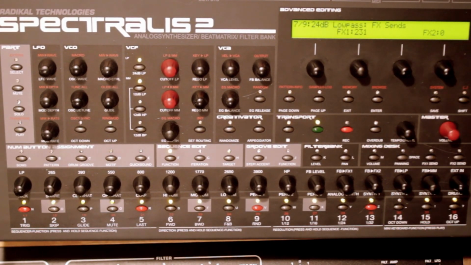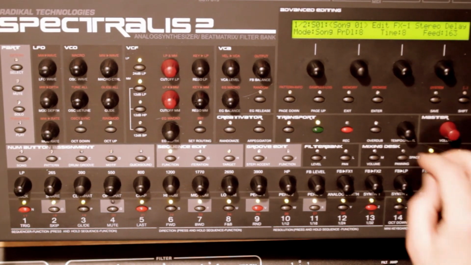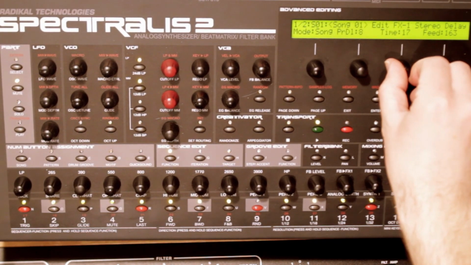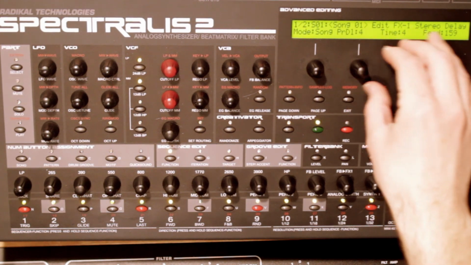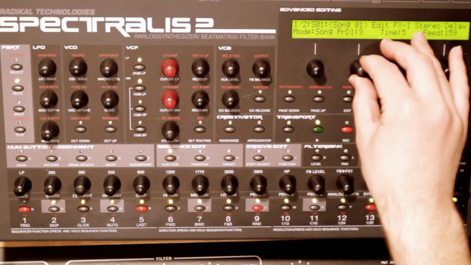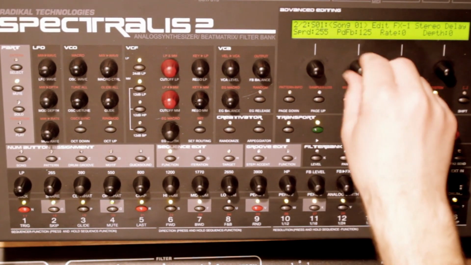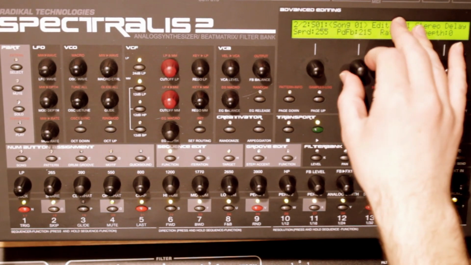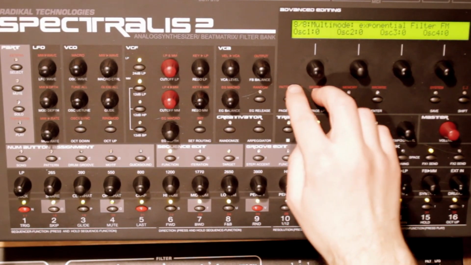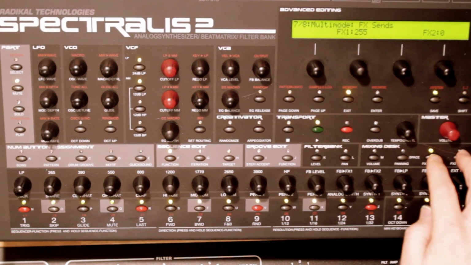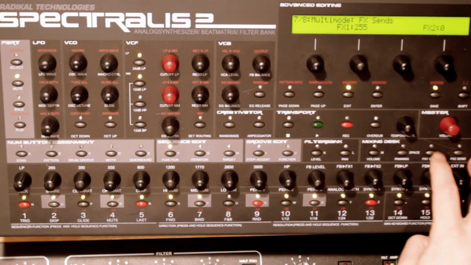Now I'm having the filter go through the delay. Now instead of going through the low pass, it's going through the multi-mode filter, the effects. And you can hear it. It changes how it sounds.